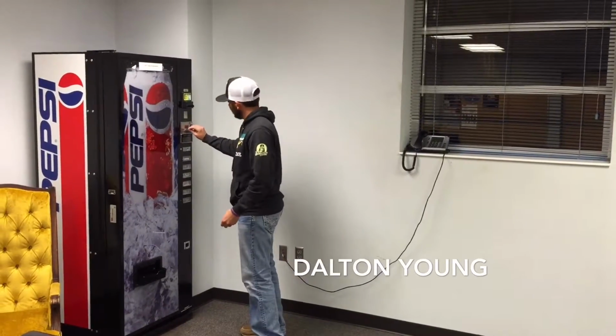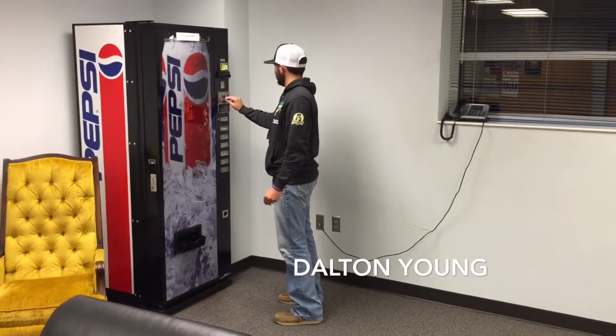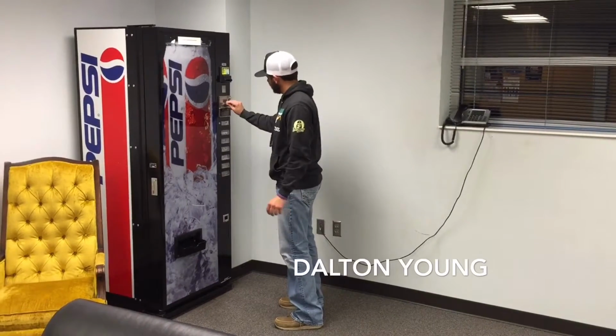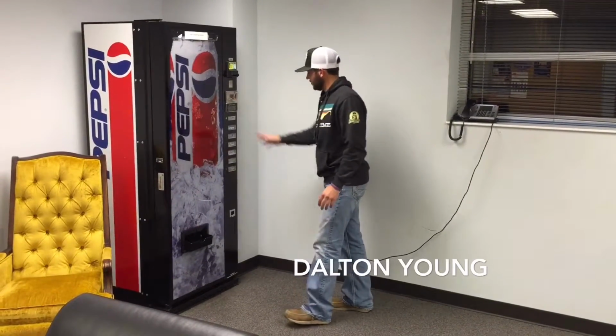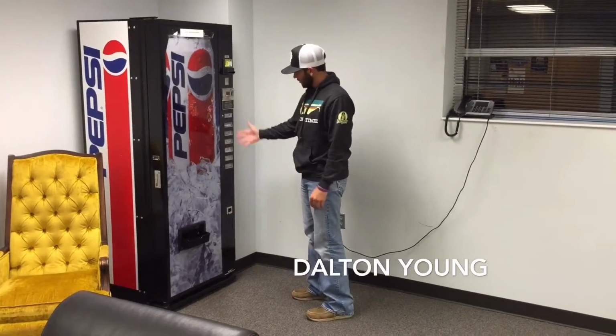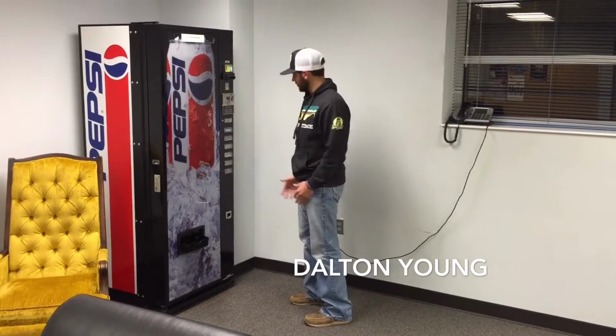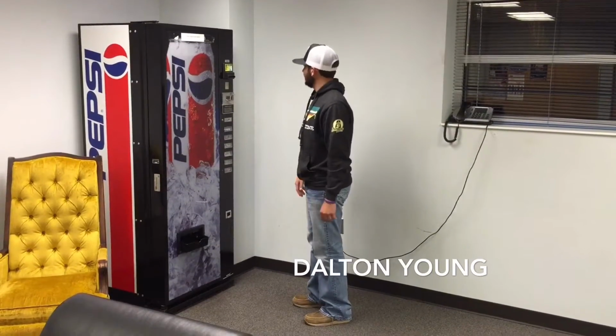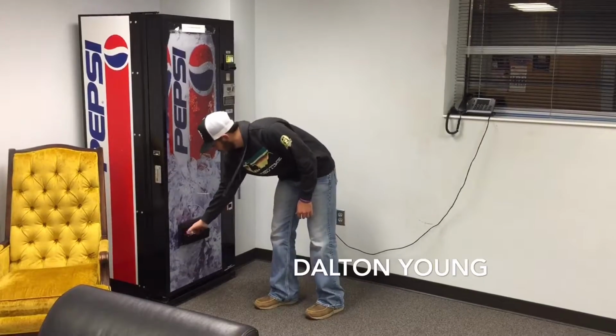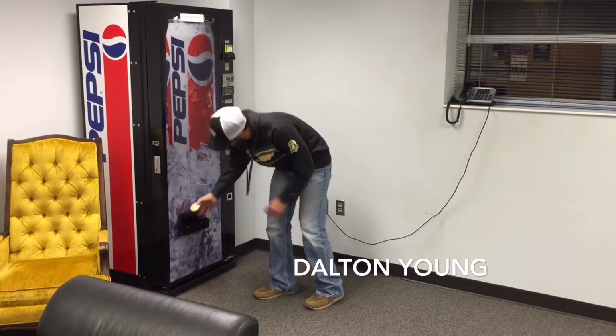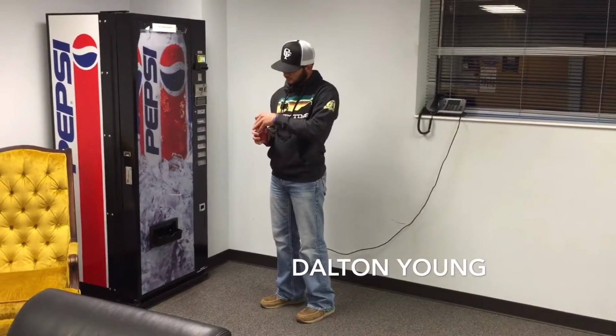So if I put some money in here, and I use one of these buttons as an example of an input, I use my input to get a specific output, the pop.